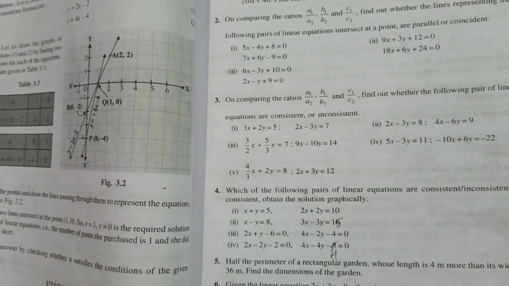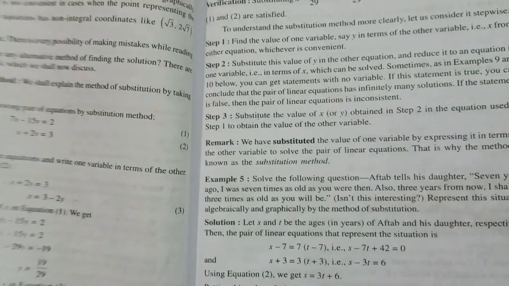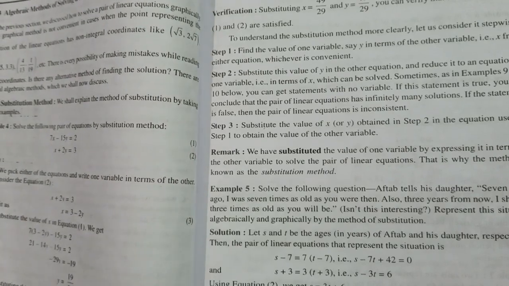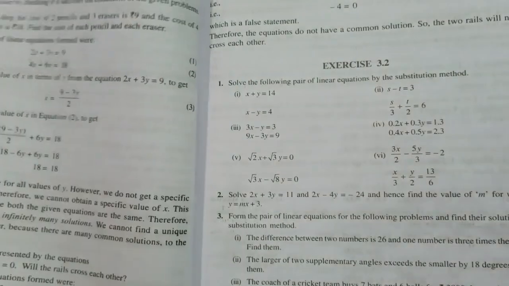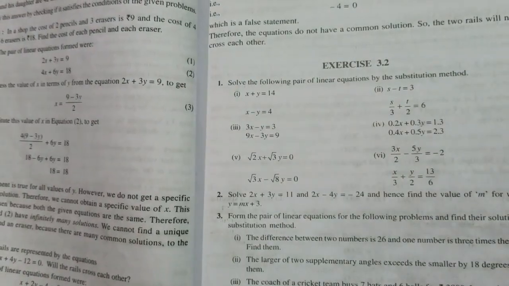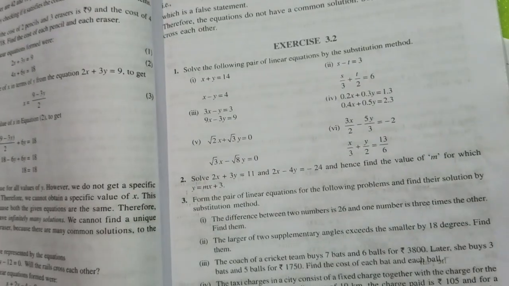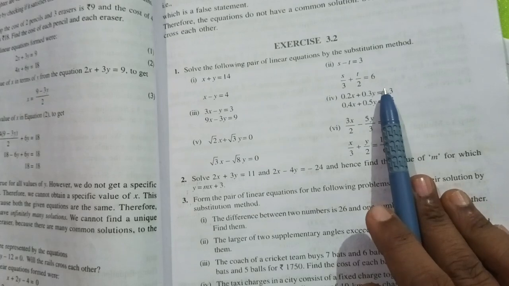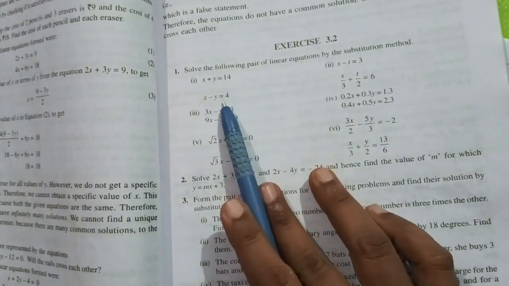Now, again, in the same chapter, in the algebraic method, the substitution method is there and the elimination method is there, so we can expect the equations to be given directly.